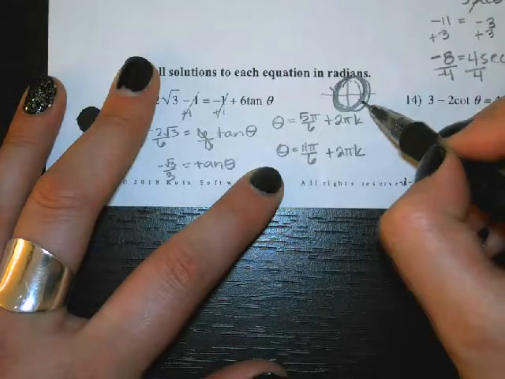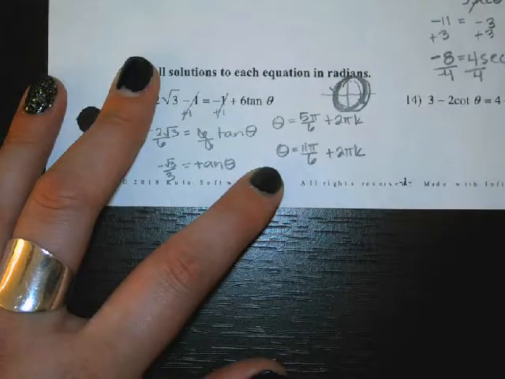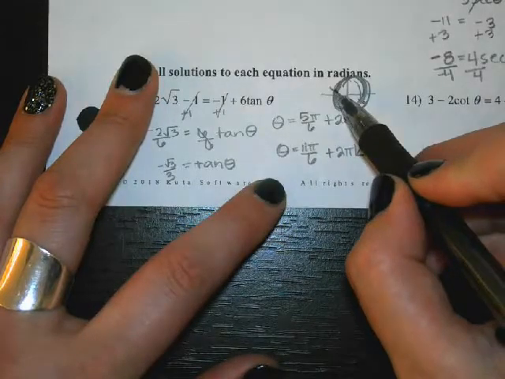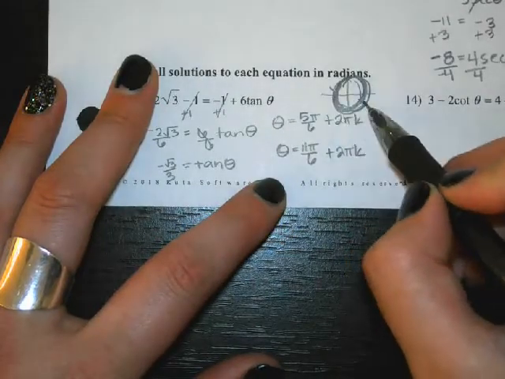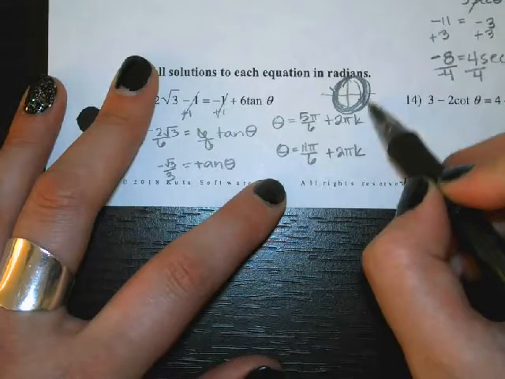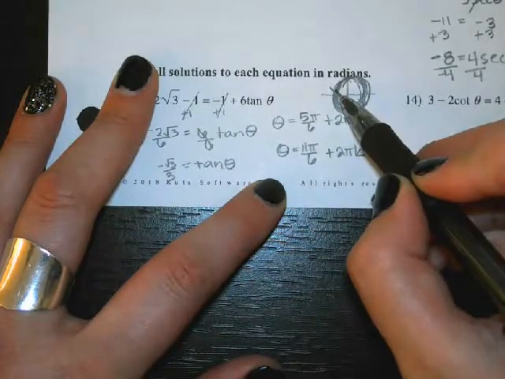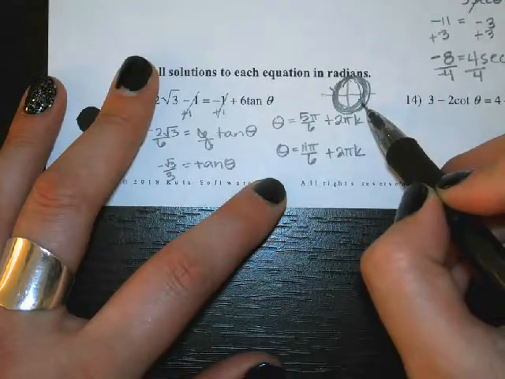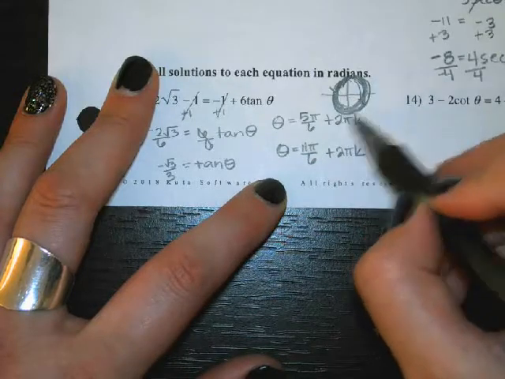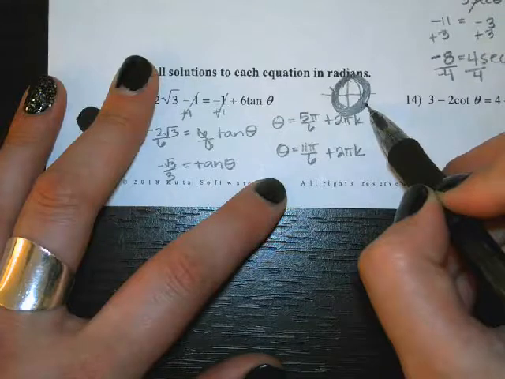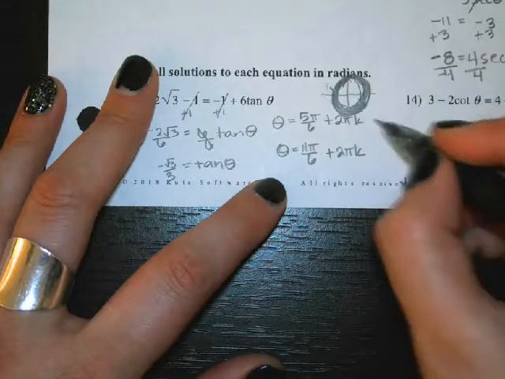Does that make sense? Now, tangent is the exception to the rule. For tangent, you don't have to add a full circle. Because if you start at 5 pi over 6 and you add half a circle, you get to this one. And then you add half a circle, you get to a coterminal one for this one. And then add half a circle, you get to the coterminal one for that one. And so on. Does that make sense? So we're adding half a circle to get to our other answers.